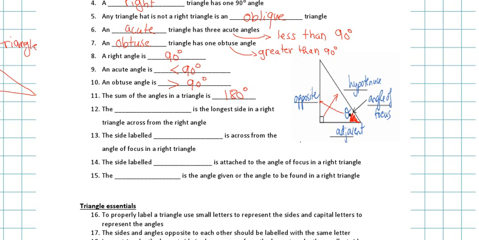We can go back. So the hypotenuse is always the longest side in a right angle triangle. So a hypotenuse is the longest side always in a right triangle.